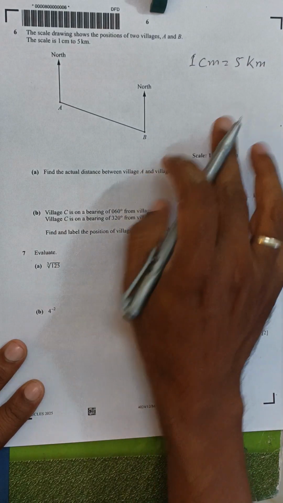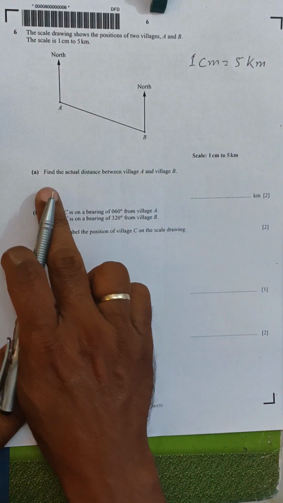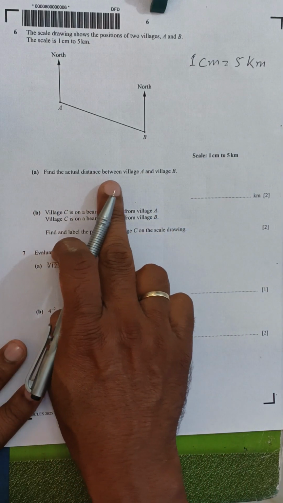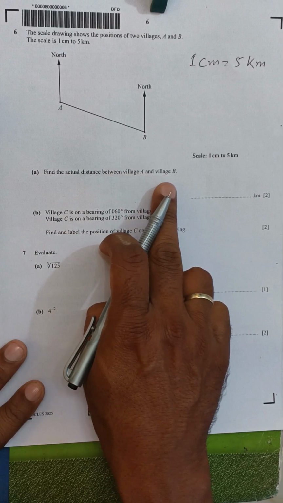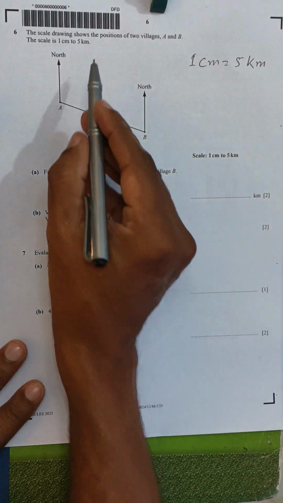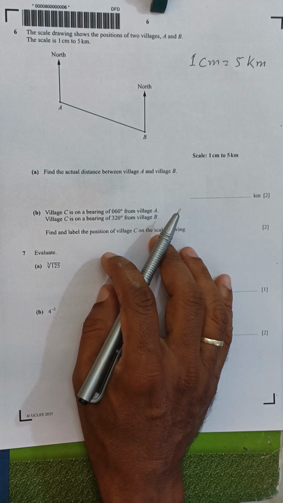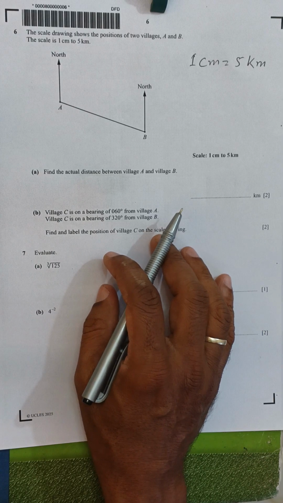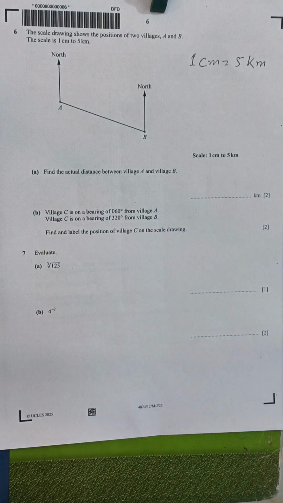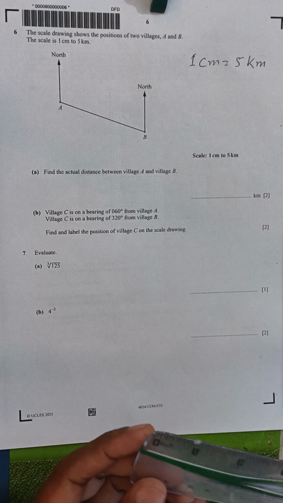This scale is already given. And first of all, find the actual distance between village A and B. I will use a scale to find out the distance here between A and B.